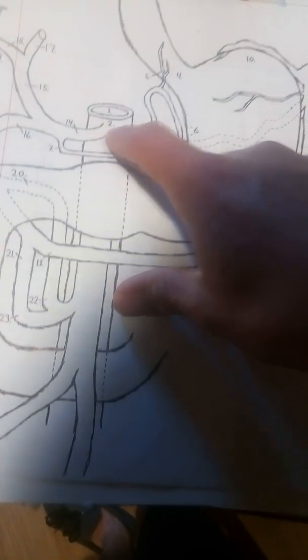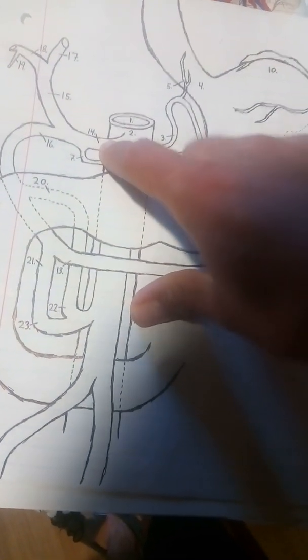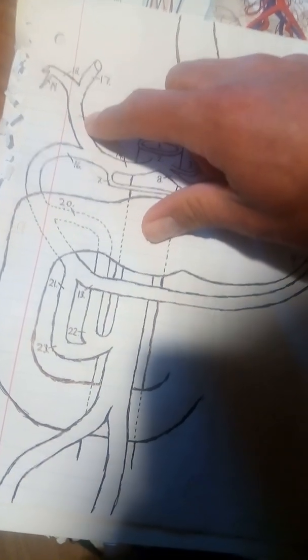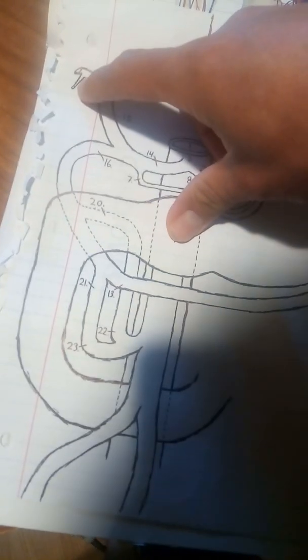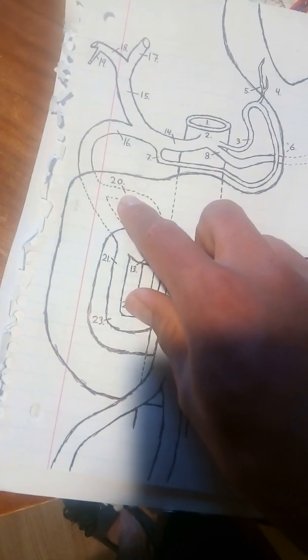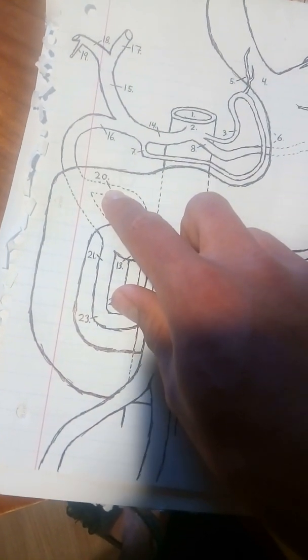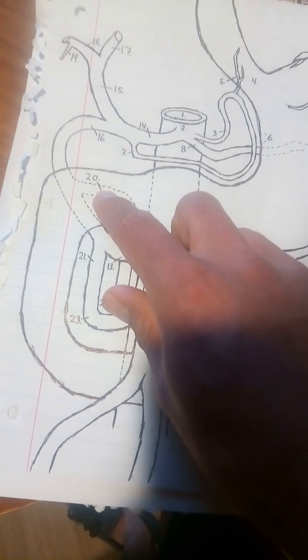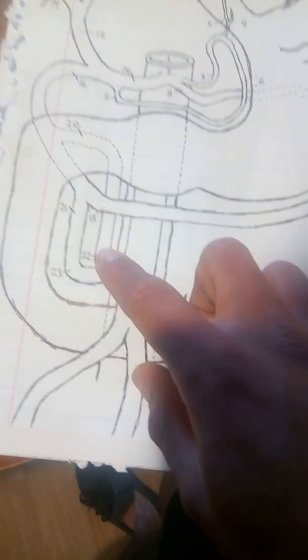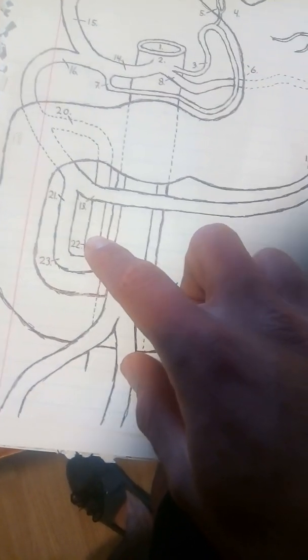Anyways, continue. Right here is the common hepatic. This is called the hepatic artery proper. This is called the left hepatic. This is called the right hepatic. This is called the cystic artery. This is called the gastroduodenal. And then this is called the superior posterior pancreatico-duodenal artery. And that comes down and becomes the inferior posterior pancreatico-duodenal artery.